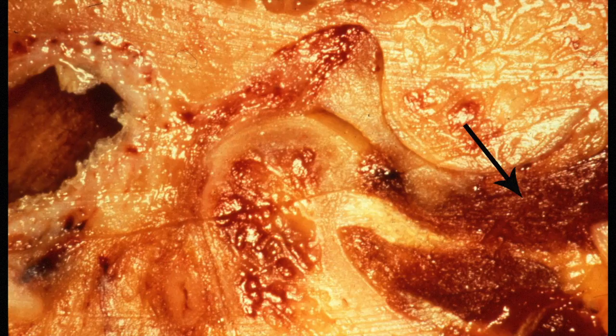This beautiful dissection by Julio Terrell shows the superior head of the lateral pterygoid muscle and the inferior head of the lateral pterygoid muscle. The superior head attaches to the head of the condyle and to the disc. The inferior head attaches to the neck of the condyle.